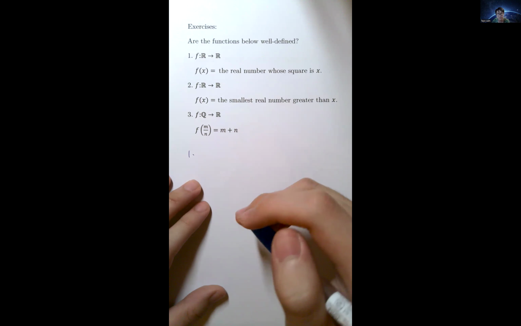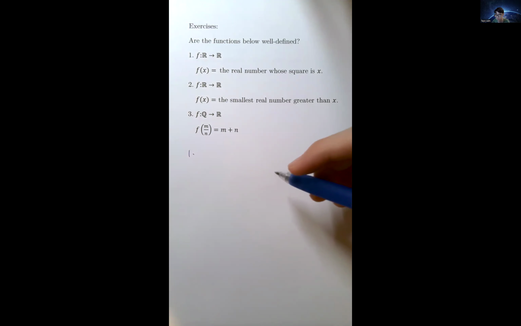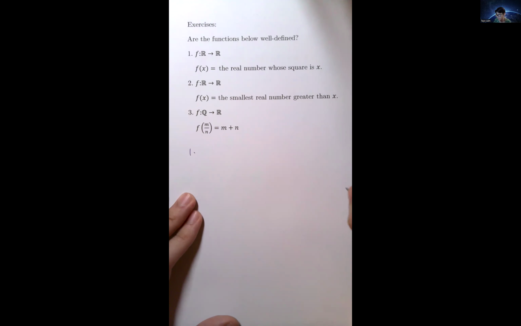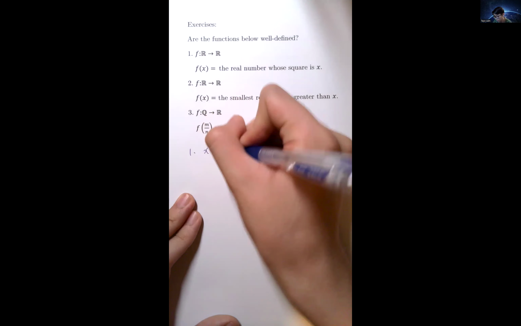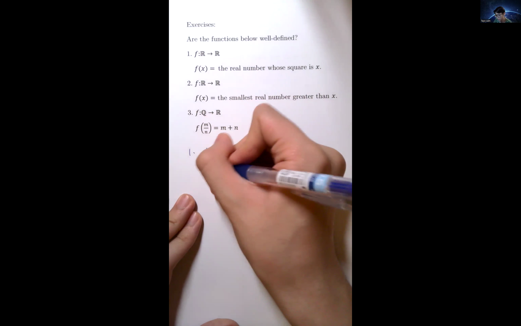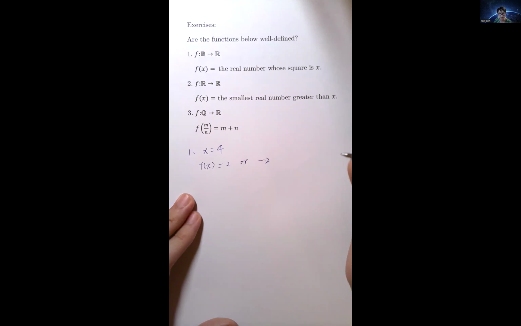We can give a counterexample that doesn't comply with the definition that there exists only one y in the range. If we let x equal 4, then f(x) can be equal to 2 or -2. Then it's not the definition, so it's not well defined.